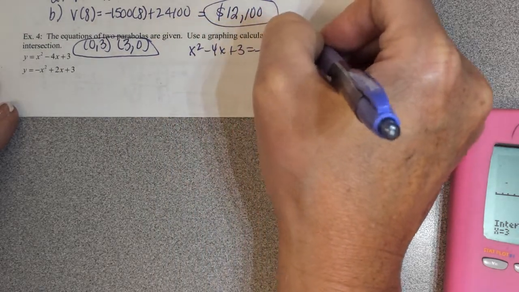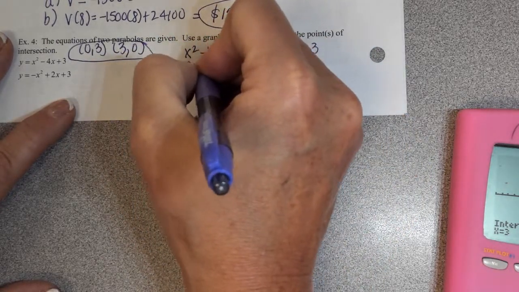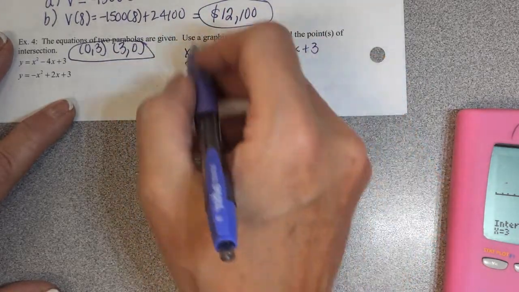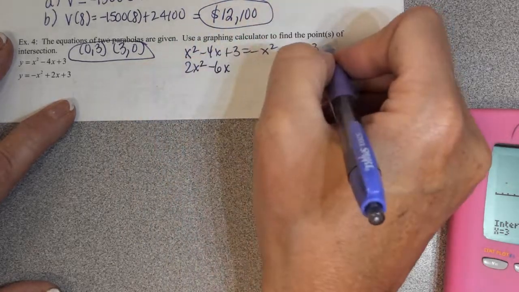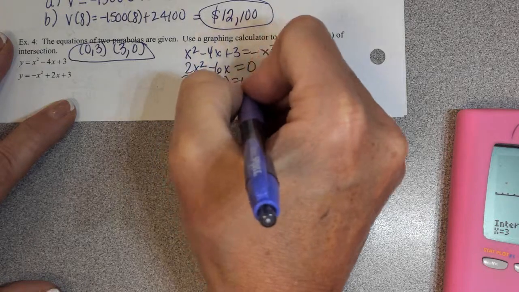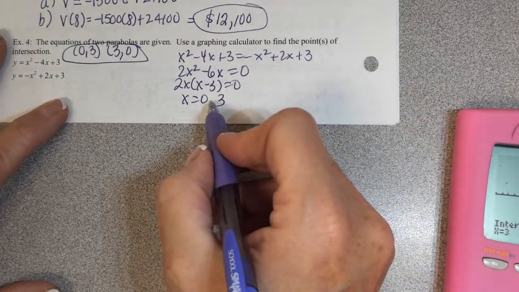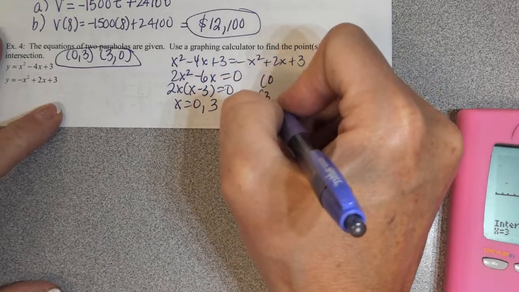Watch how quickly we can figure this out, guys. I need to get a set equal to 0, so I'm going to have 2x squared. Negative 4x minus 2x is minus 6x. Those would cancel. Now I just factor out a 2x, and I get x equals 0 and 3. So those are my two answers for x. 0 for x, 3 for x.